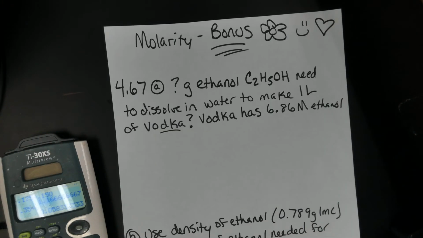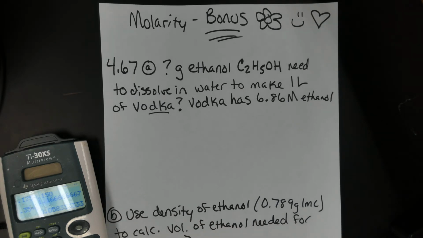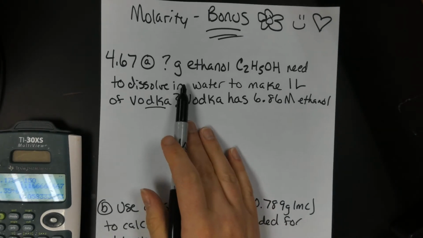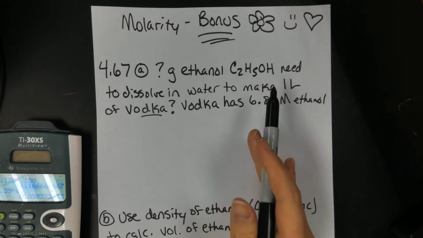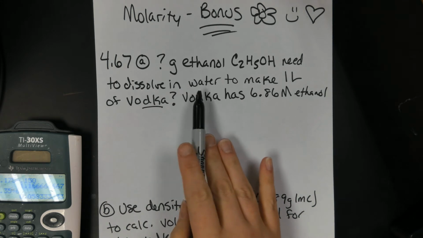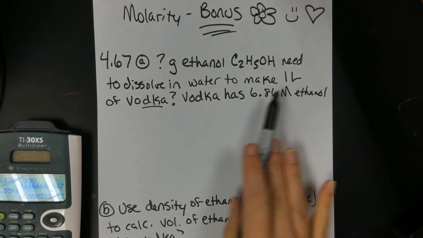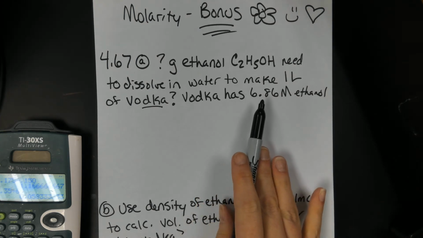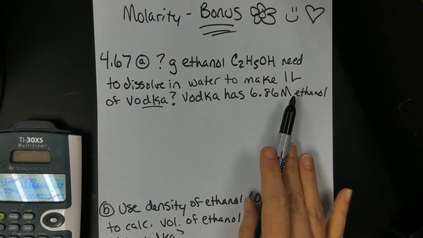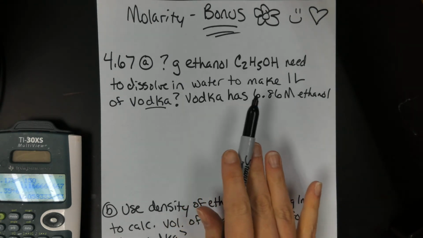Mystery molarity bonus. So, if you are old enough to imbibe and enjoy alcohol, you'll know that ethanol is C2H5OH, which is the molecular formula for it, and we're going to talk about vodka. How many grams of ethanol are needed to dissolve in water to make 1 liter of vodka? Vodka has 6.86 moles per liter of ethanol. So, how many grams of ethanol make 1 liter?